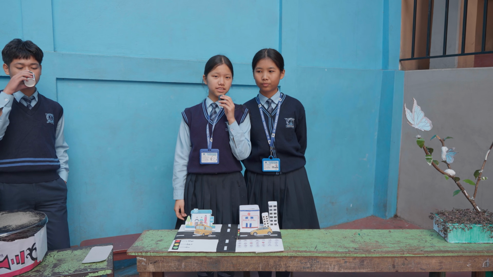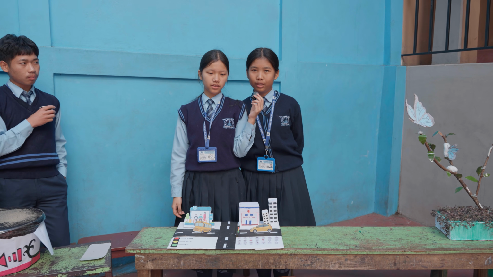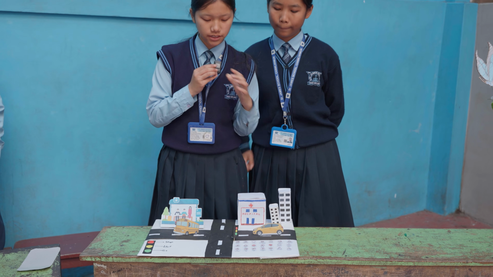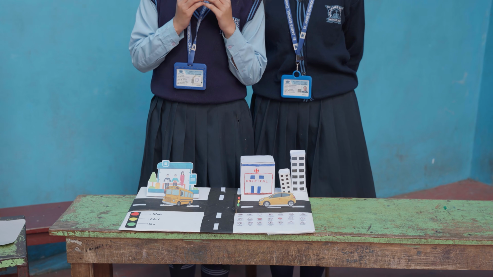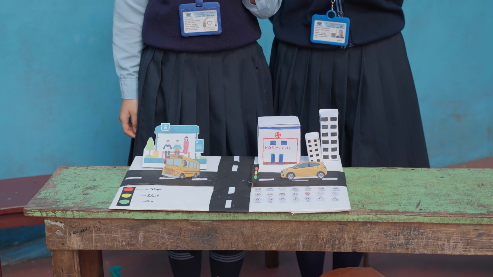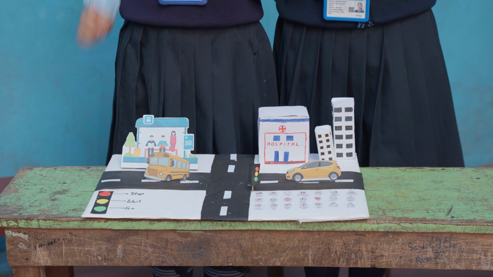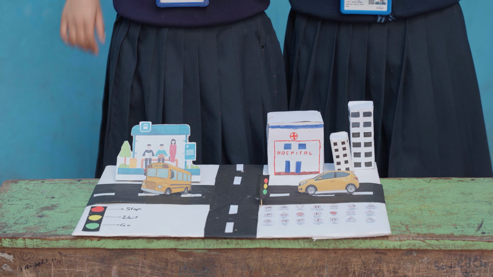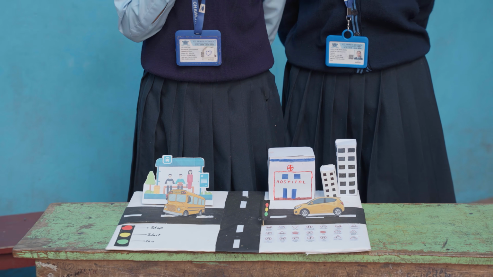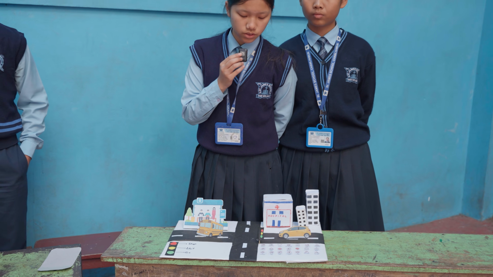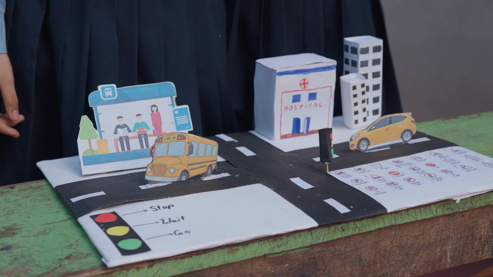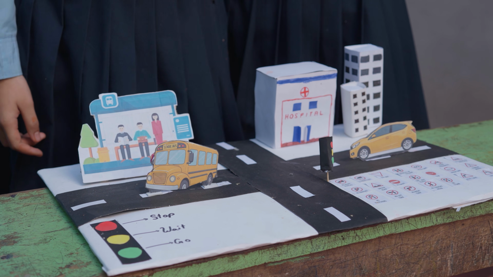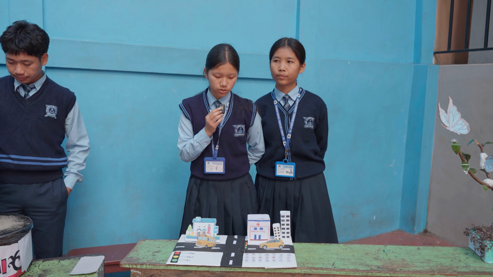My name is Lashia Dicky and my name is Christy Len Manomi. We're studying class 9. So today we're showing traffic road signs and traffic signal lights. The importance of traffic signal lights is it helps people crossing roads and it prevents accidents and keeps vehicles moving. The importance of road signs is that it helps you to know, for example, there is a length limit and height limit on the vehicles, and some are uneven roads and all.